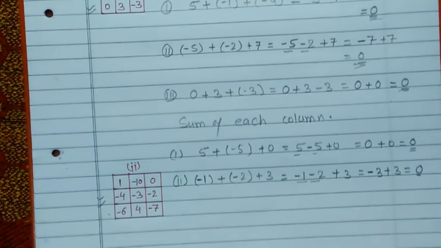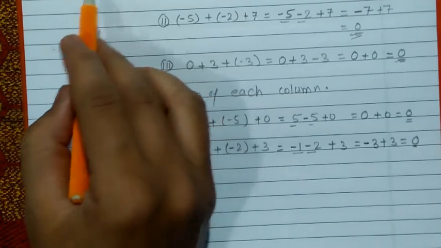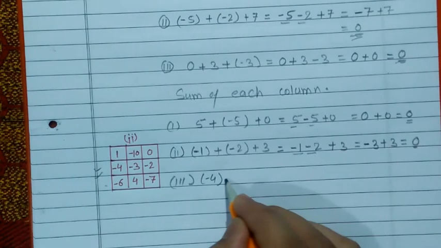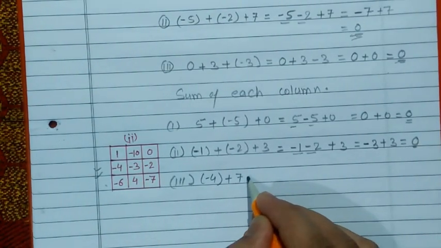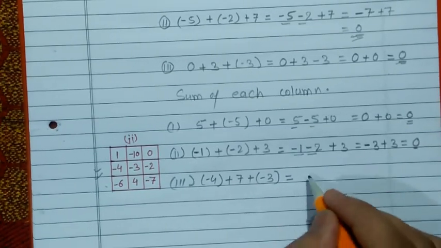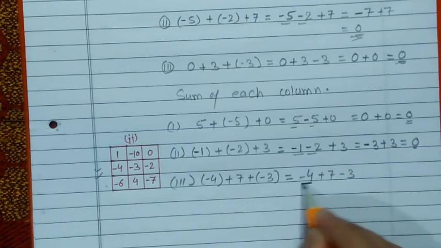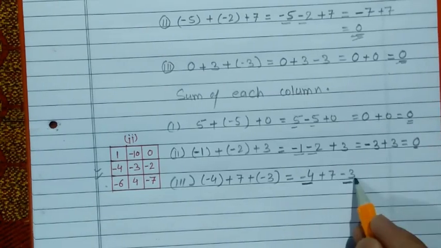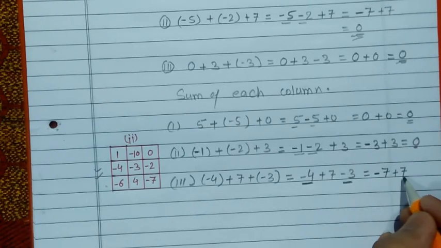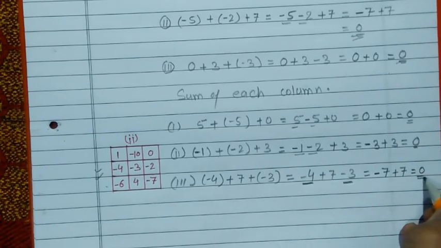Okay, what is about the third column? So in the third column we have -4, 7 and -3. -4 plus 7 plus -3. When we simplify it, we get -4 plus 7 minus 3. We can see here this is negative and this is negative. So this minus will be added and we get here minus 7 and plus 7. This 7 minus 7 plus 7 will be subtracted and we'll get here 0. So again we got 0.